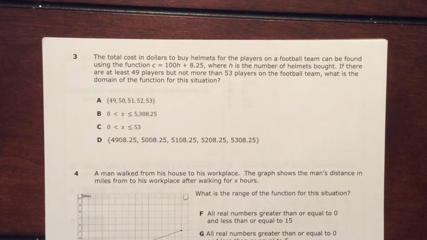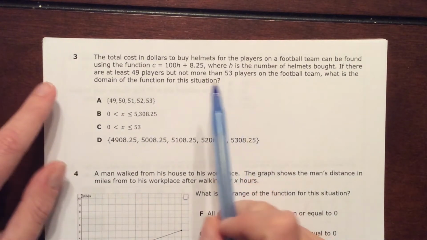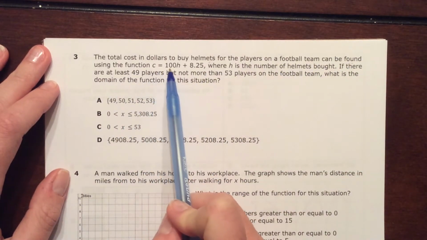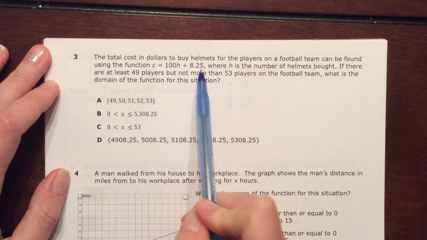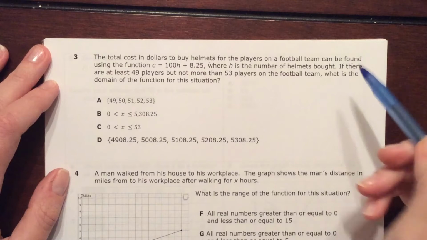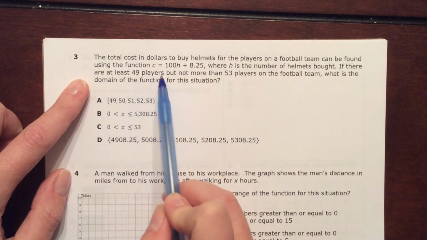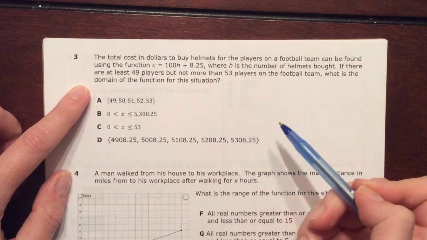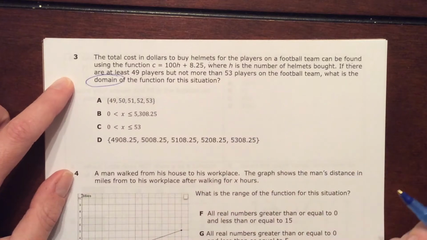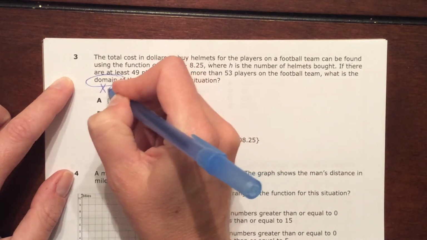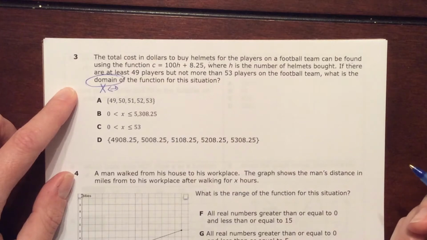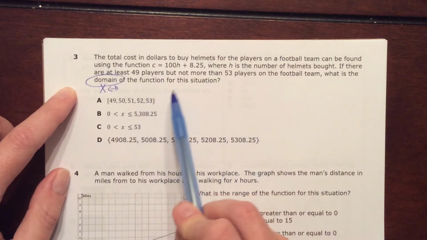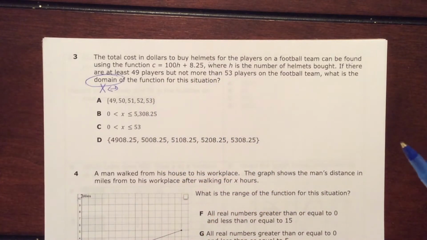Question number 3. The total cost in dollars to buy helmets for the players on a football team can be found using the function C equals 100H plus 8.25, where H is the number of helmets bought. If there are at least 49 players, but no more than 53 players on the football team, what is the domain of the function for this situation? We're looking for domain again. Domain goes with x. X goes this way. And for this question, we actually don't have an x, so we need to look at these variables to figure out which one represents our x.